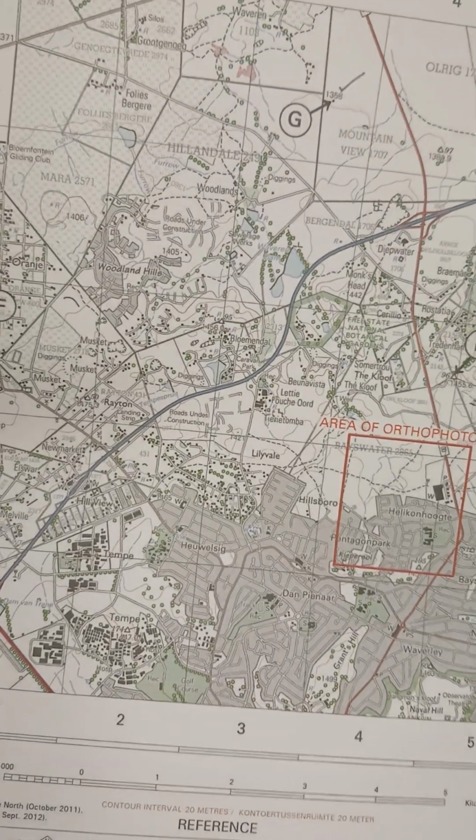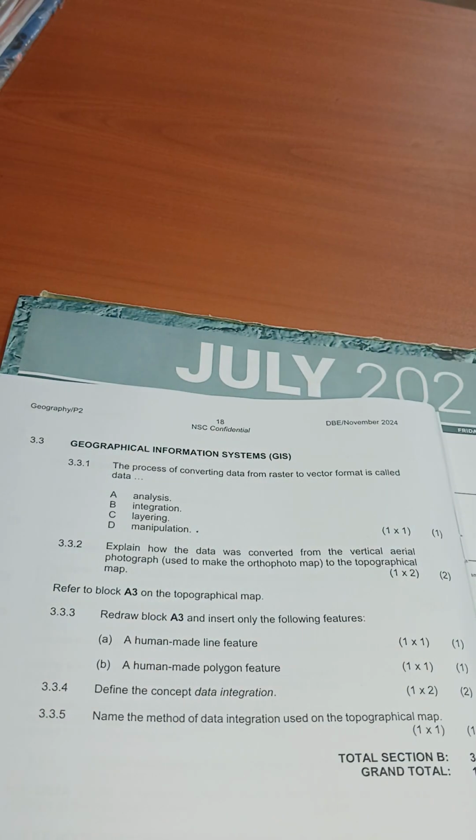That is 3.3.5. So just to sum it up, from 3.3.1, the process that is manipulation, explain how the data has been converted from vertical aerial photograph. Vertical aerial photograph is an image, so it has been changed from raster data image into symbols, which is part of the vector data. That is 3.3.2. So aerial photograph is an image. It has been converted from raster data to symbols, which is a vector data. I'm talking about your lines, your polygons, your point symbols.